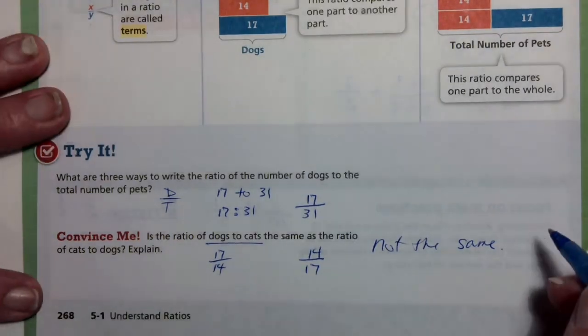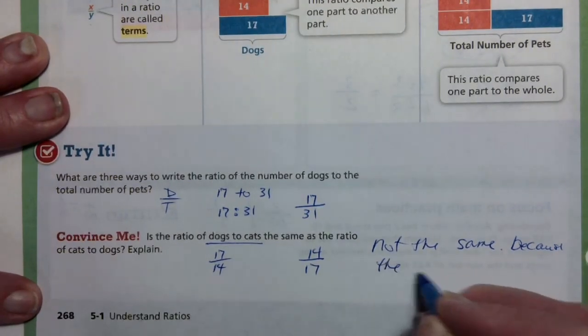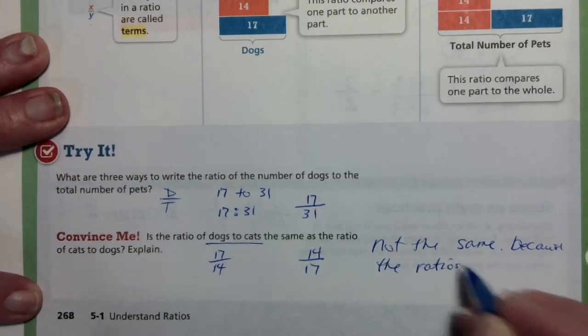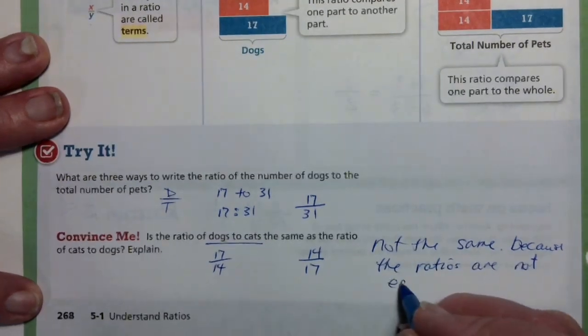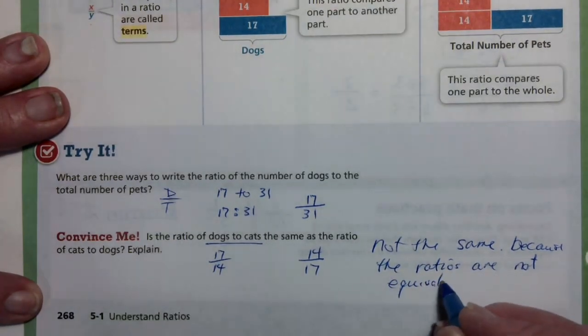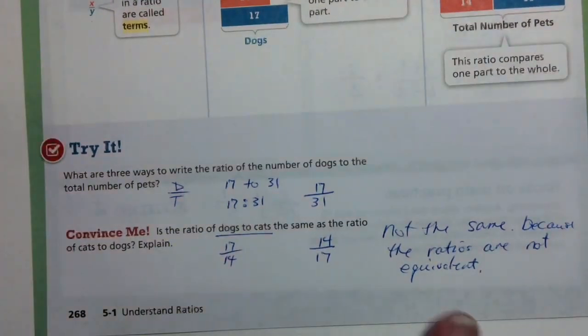Not the same because the ratios are different. The ratios, and the word that we're going to use, the ratios are not equivalent.